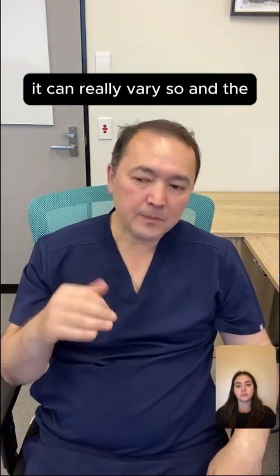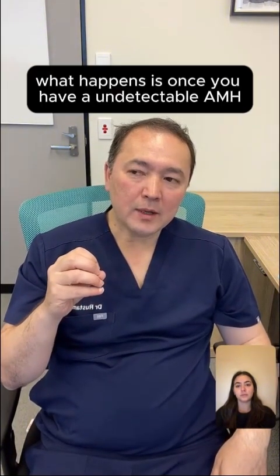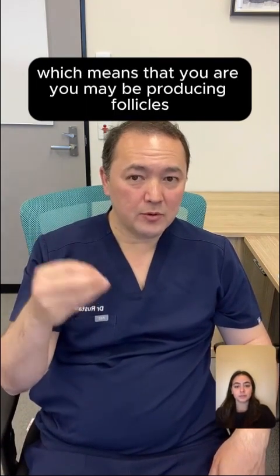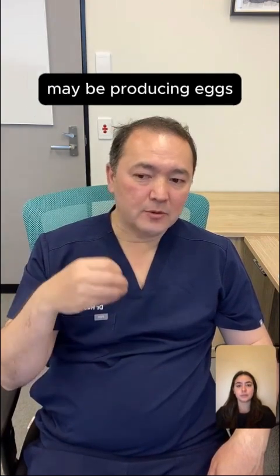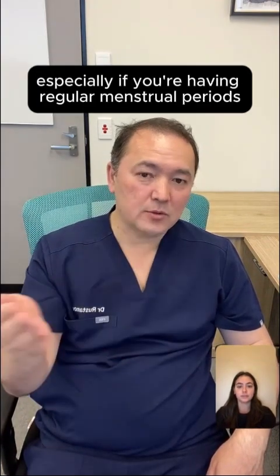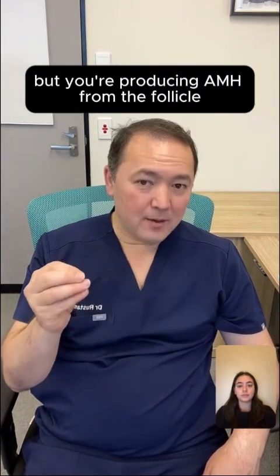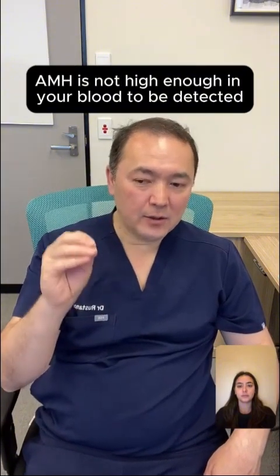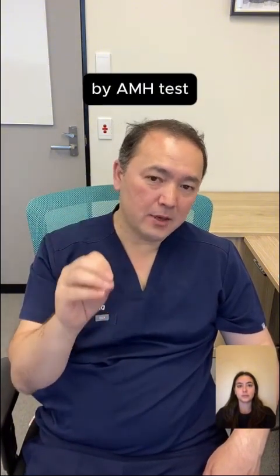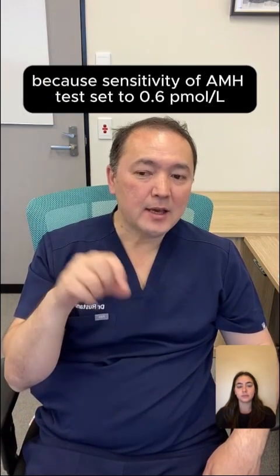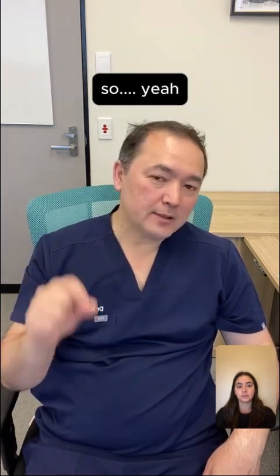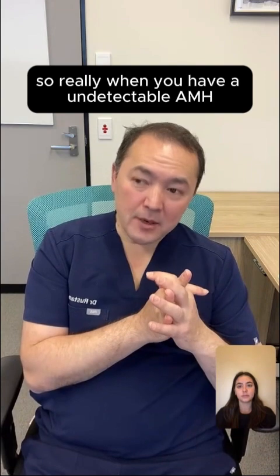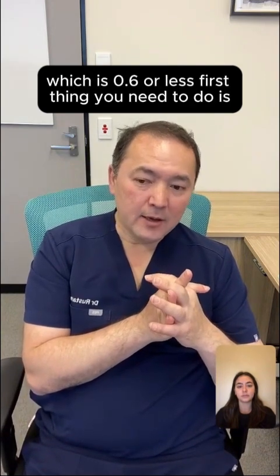It can really vary. What happens is, once you have an undetectable AMH, you may still be producing follicles, maybe producing eggs, especially if you're having regular menstrual periods. You're producing AMH from the follicle, but the level of AMH is not high enough in your blood to be detected by the AMH test, because the sensitivity of the AMH test is set to 0.6 picomoliters.